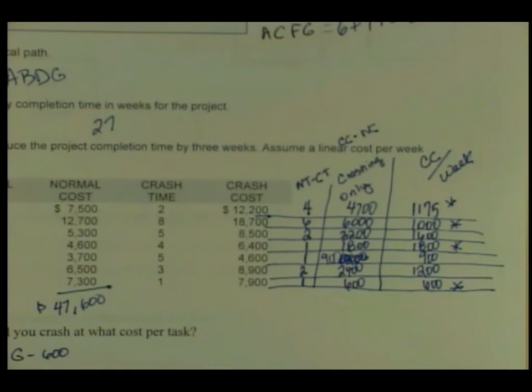And what would I do next? So I'm trying to reduce the project by 3 weeks. So G is going to take me 1 week, right? Then you would move to B. B at 1,000, and then B at 1,000 again.